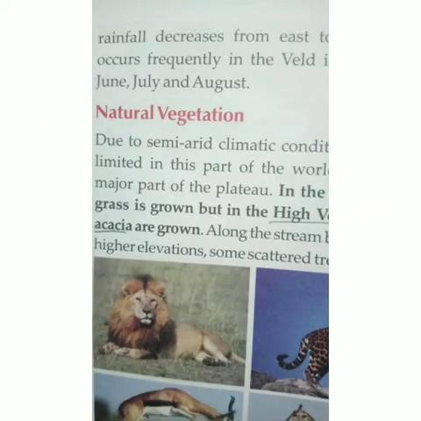The next one is natural vegetation, children. Here the natural vegetation is dominated by grasses. Here the growth depends on which one? Depends on rainfall. The roots of the grasses are shallow, so they cannot reach up to the groundwater. Then willow and poplar trees we can find here.